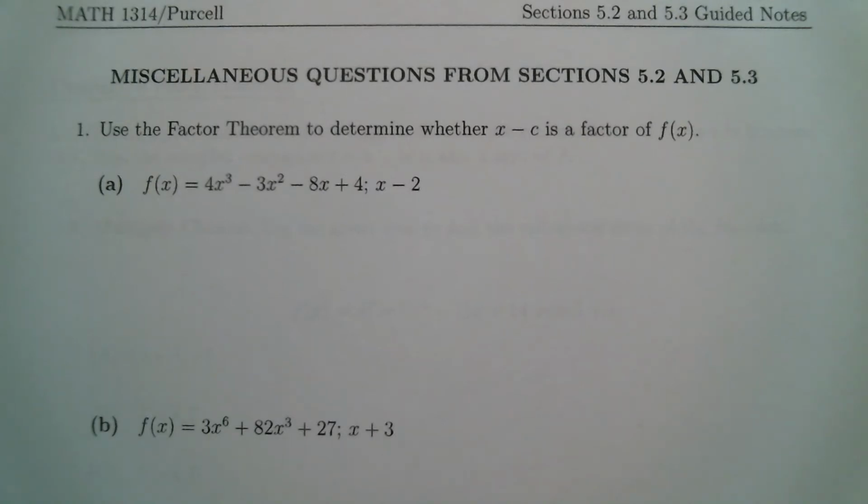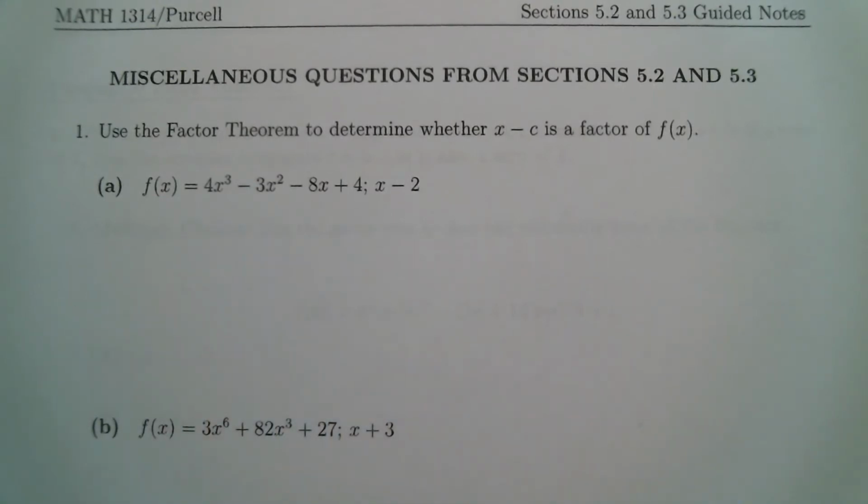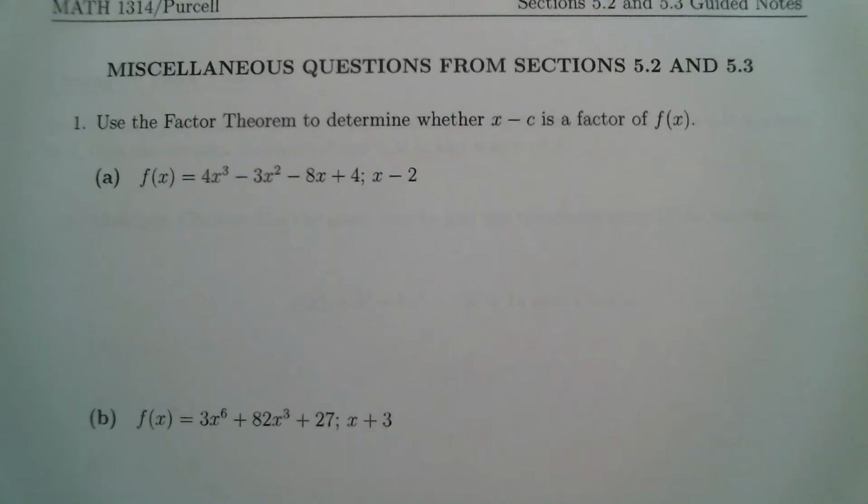All this question is asking you, so we'll concentrate on this first example, here's your function. If you were dealing with the polynomial 4x cubed minus 3x squared minus 8x plus 4, if you were to factor it, then would x minus 2 be one of the factors? That is all this question is asking you. It is not asking you to do the factorization. It's just asking you, if you were to factor this polynomial completely, would x minus 2 be one of the factors? So let's think back to section 5.1.